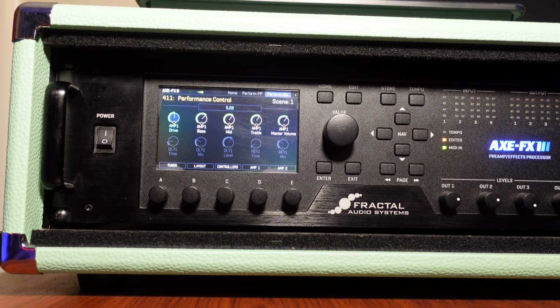That's intense. Okay, hopefully that demonstrates the flexibility of the performance control pages. They can be used to make the perfect setup for quick changes. You know, like during a sound check or, hey, even in the middle of a song.